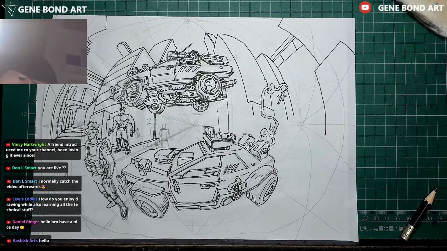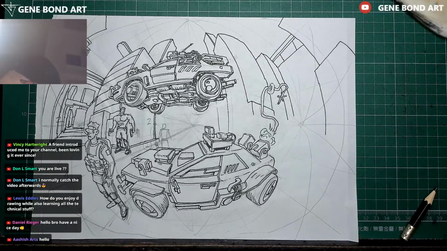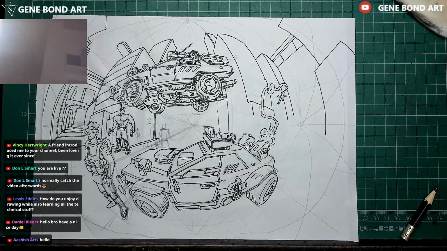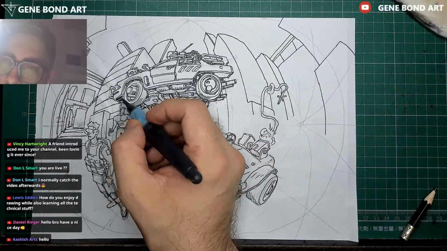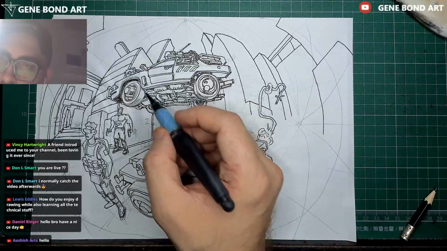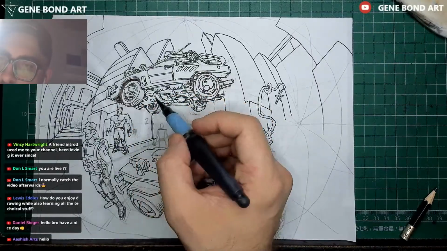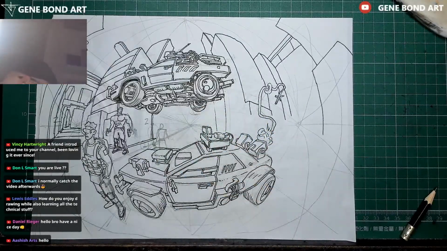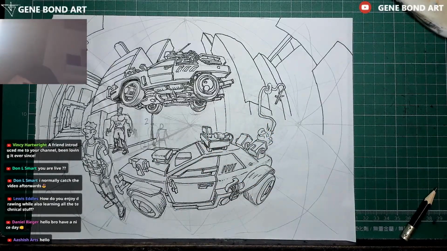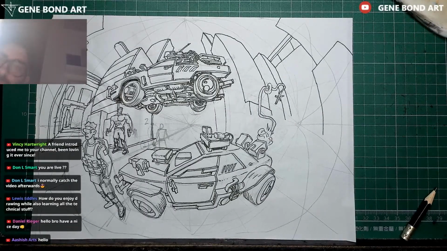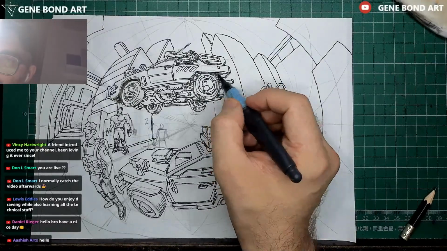Where is the light? Oh, let's try this. I don't want it dark.